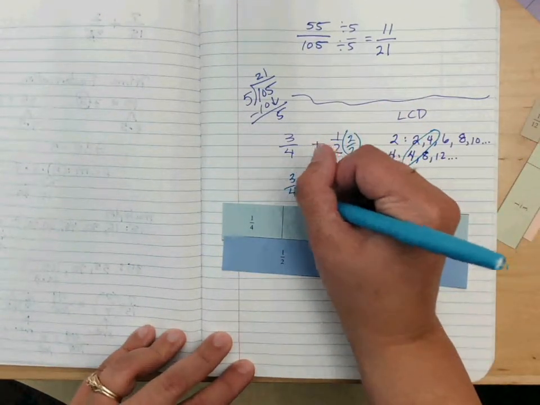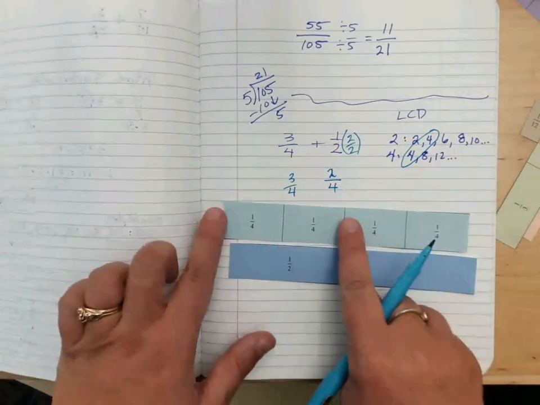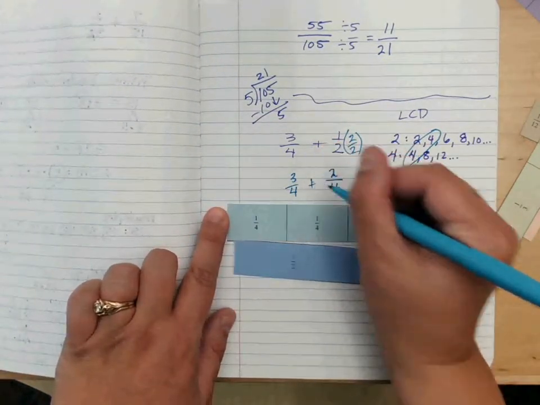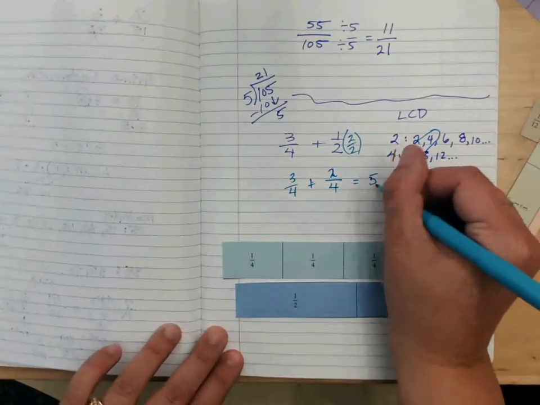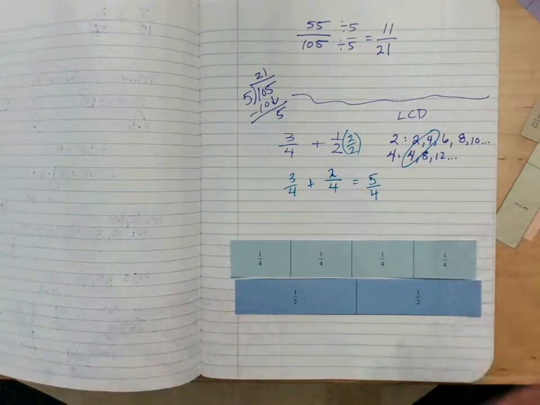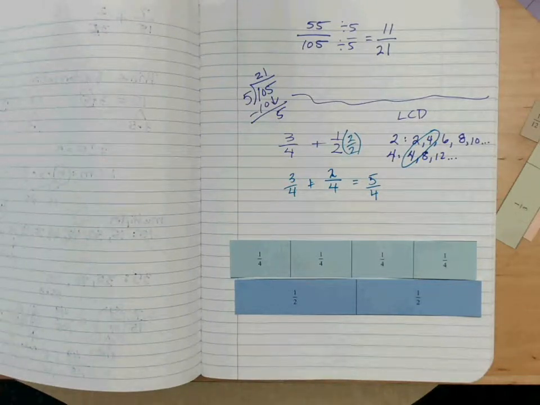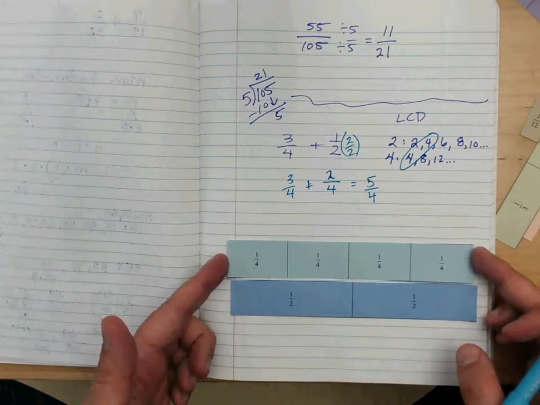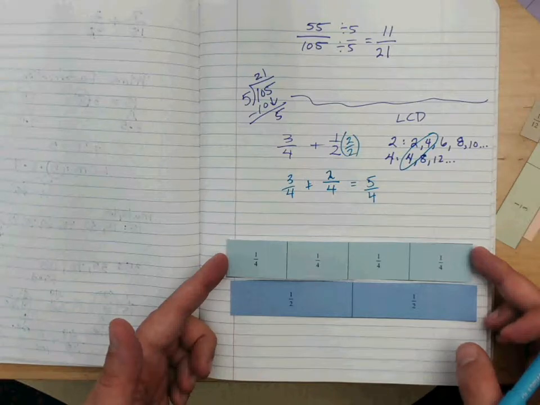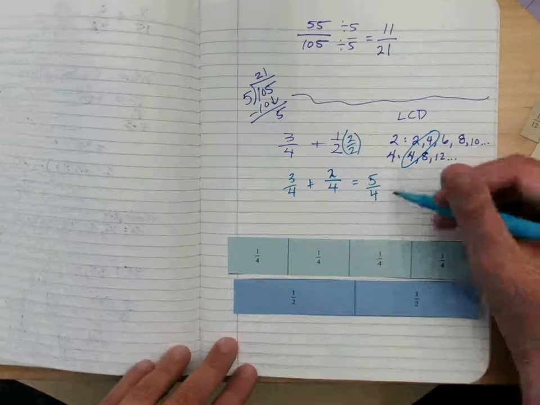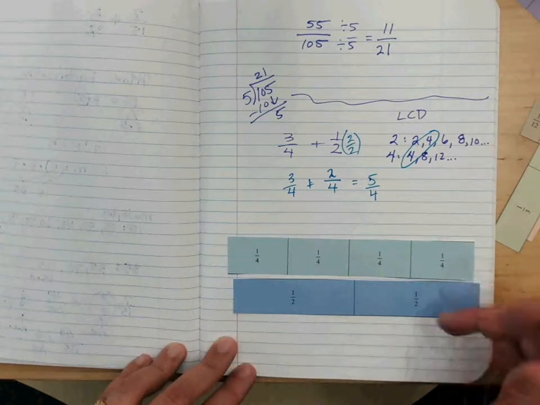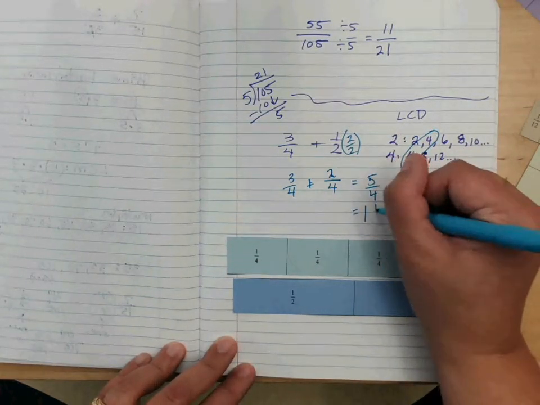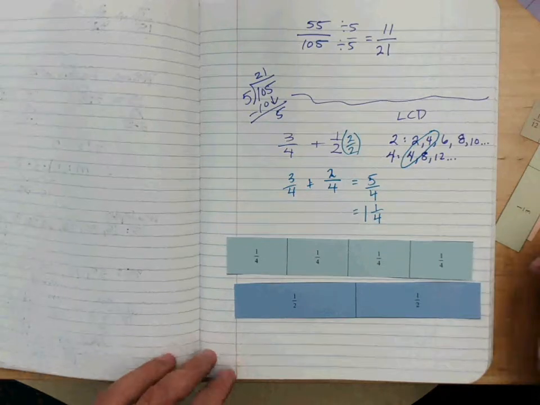Plus 3/4. 2/4 plus 3/4 is 5/4. What kind of fraction is that? Yeah, because if I have 4/4, I have 1 whole, don't I? So I have 1/4 left over. So this is the same thing as 1 and 1/4, the leftovers, yeah?